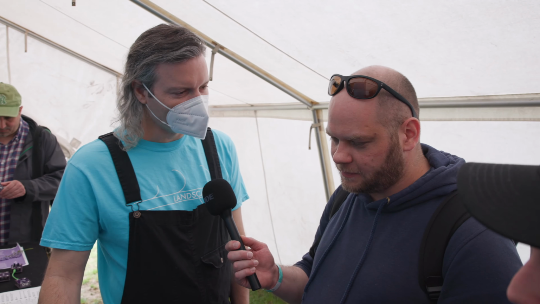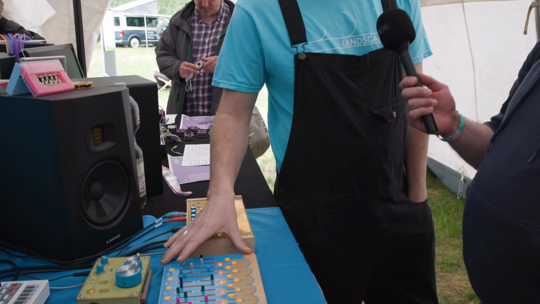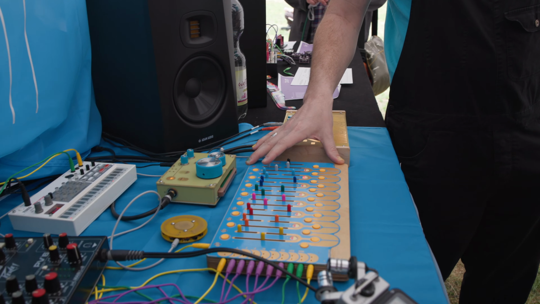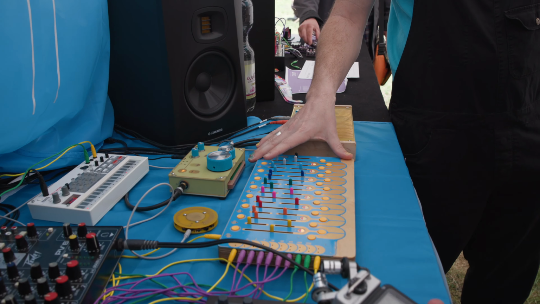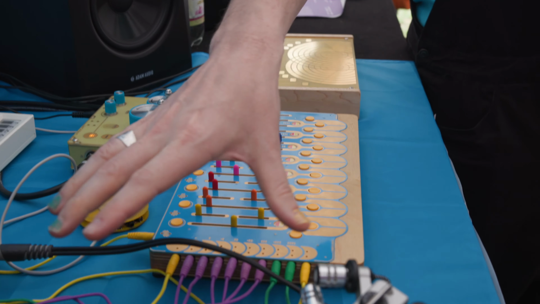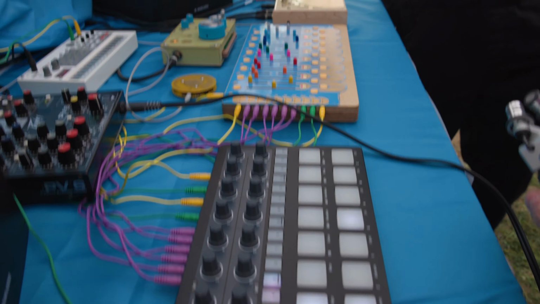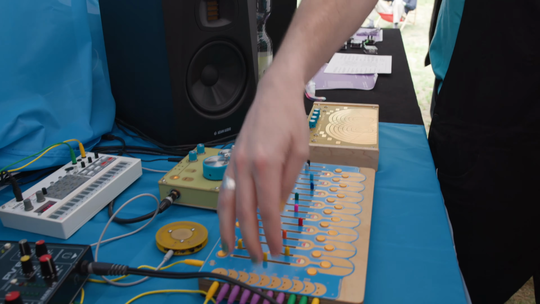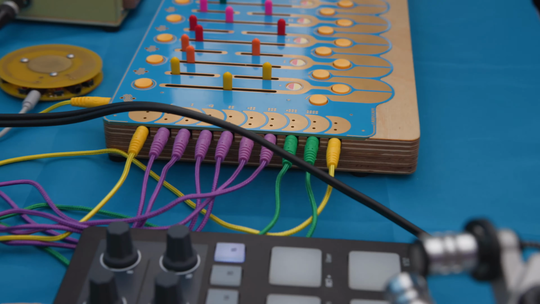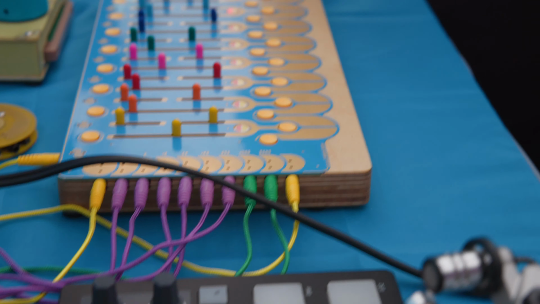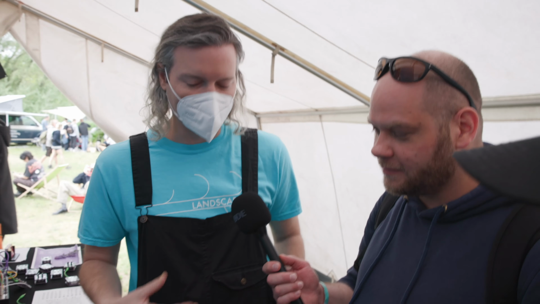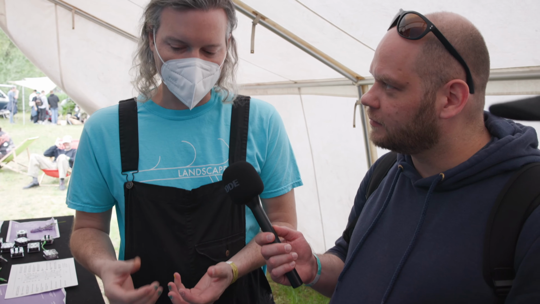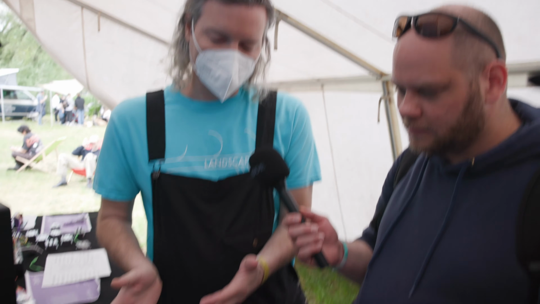This is called Noon, and it's a passive drum synth. So there's no power supply. It actually just takes the power from a sequencer or a Eurorack modular, and you're simultaneously triggering the voices and powering them. So the result is very unstable, and that's on purpose.